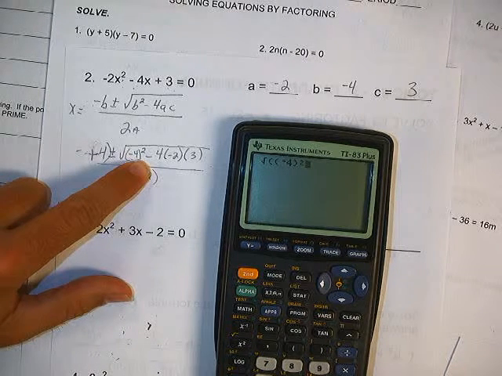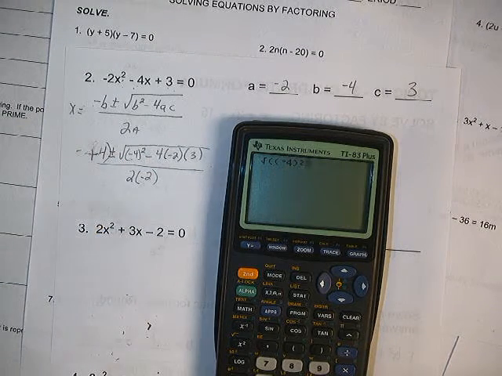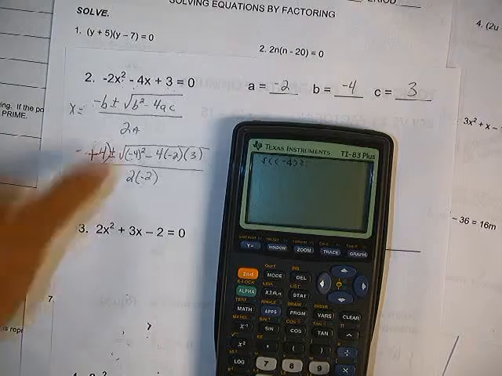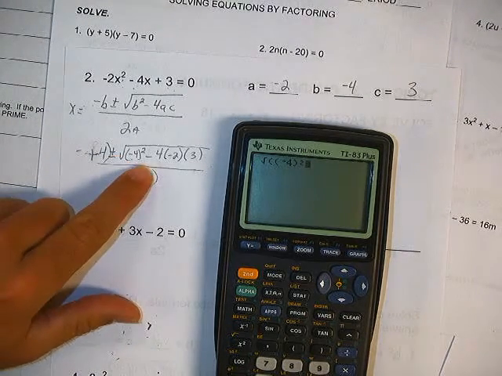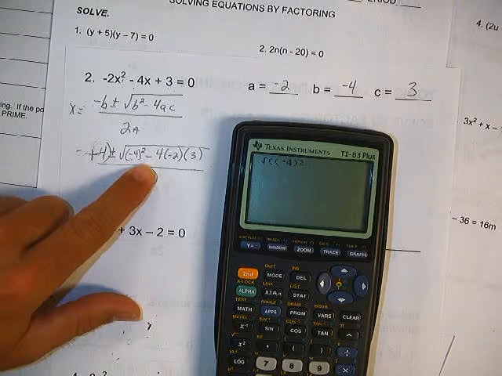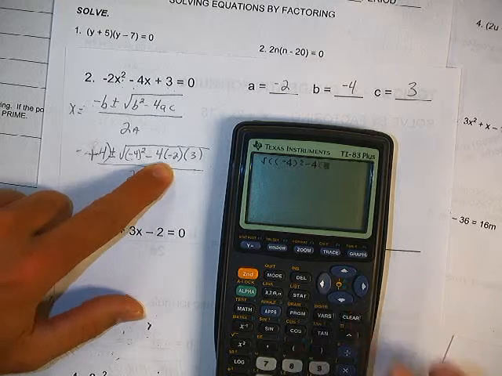Why'd you put an extra parentheses? Because I need the -4 in parentheses, putting it in exactly like that. Is this squared inside the parentheses? No, it's outside. Minus 4, parentheses, -2.